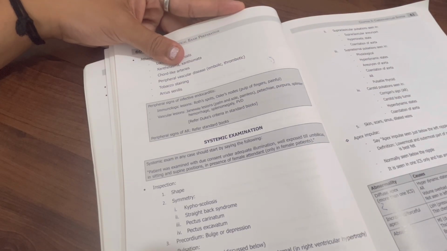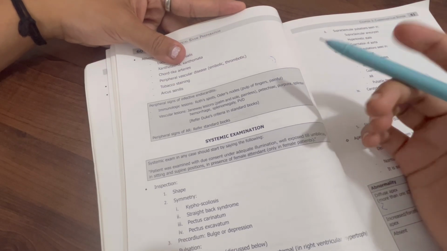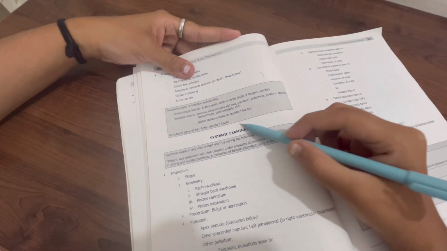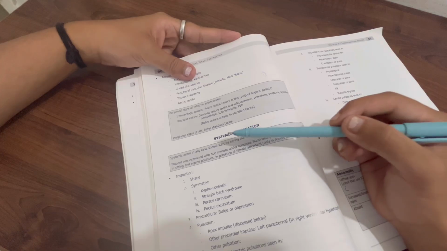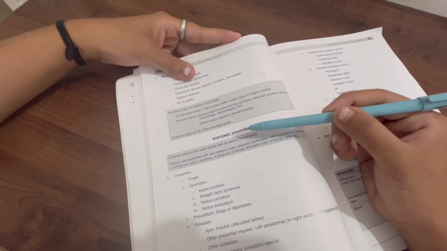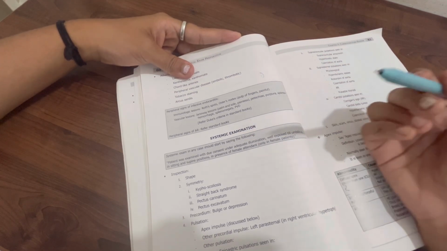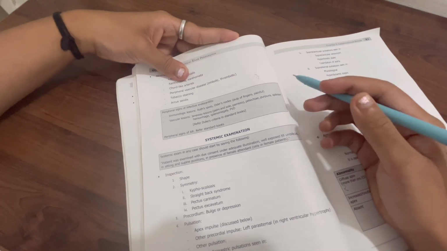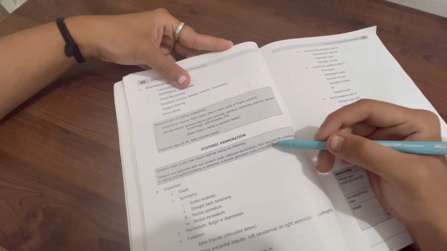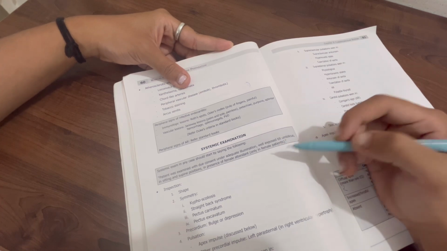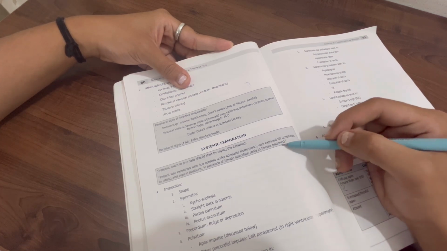Duke's criteria, we all know what that is. Peripheral signs of AR, check in your standard textbooks. Now we are going to look at systemic examination. Systemic examination in any case should be started like this. The patient was examined with due consent under adequate illumination, well exposed till the umbilicus in sitting and supine positions, in presence of a female attendant, only in case of female patients.